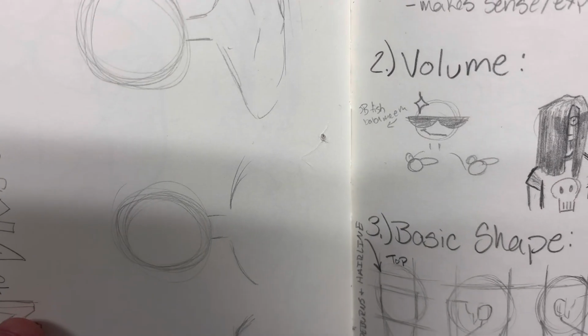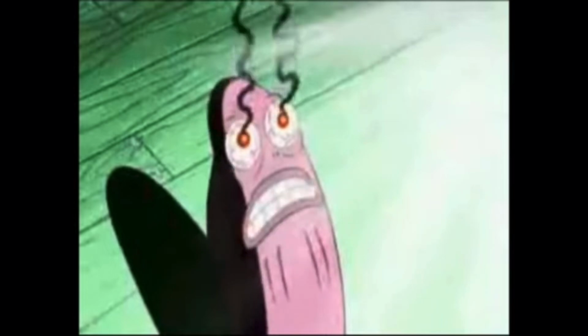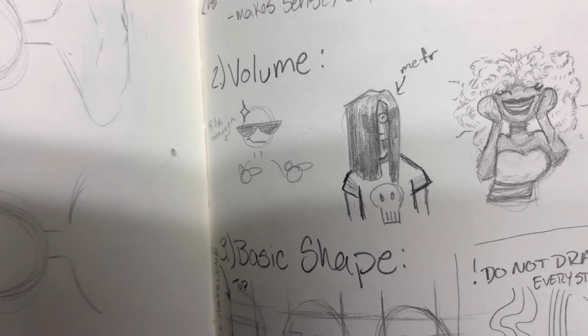Is your character bald? No, seriously, is he Eggman? Then you can skip this step too.